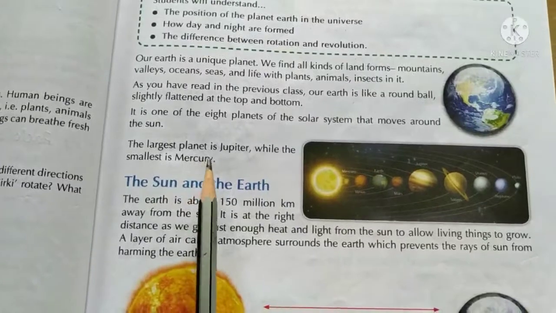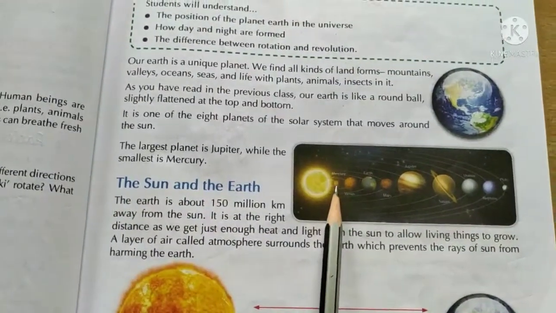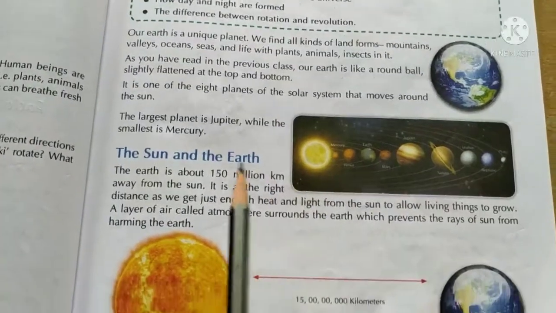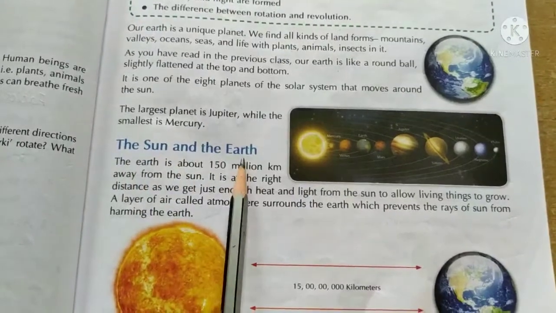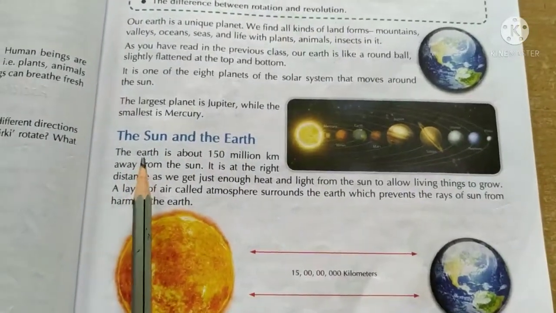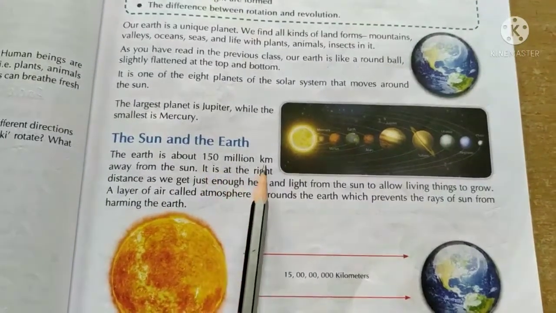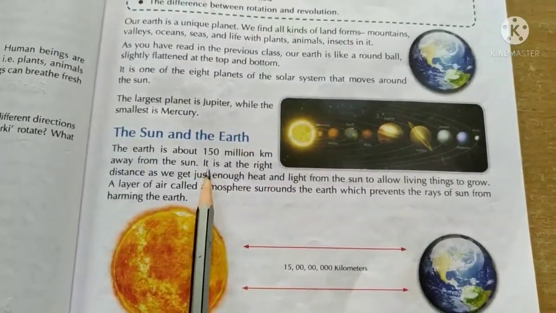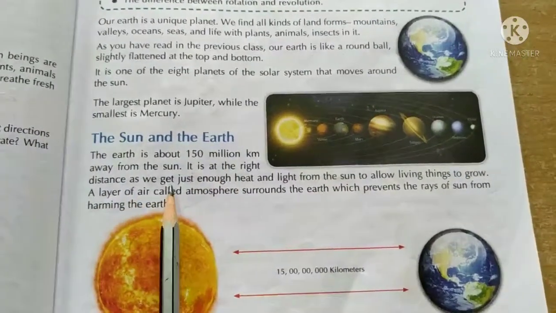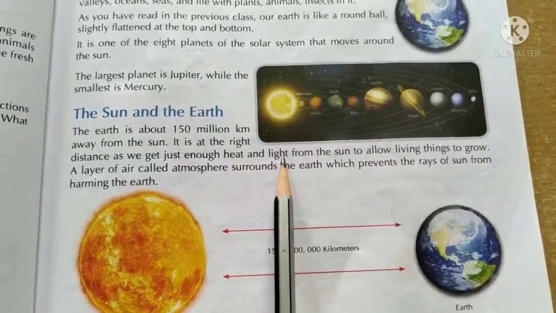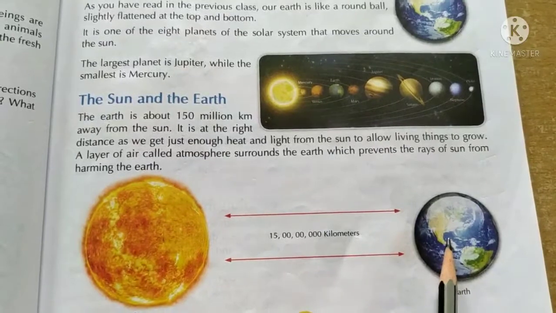The largest planet in the solar system is Jupiter and the smallest is Mercury, which is also the closest to the sun. Let us understand the sun and the earth together. The distance of the earth from the sun is about 150 million kilometers. Okay, the distance is very important because it is at the right distance that we get just enough heat and light from the sun to allow living things to grow on our planet.